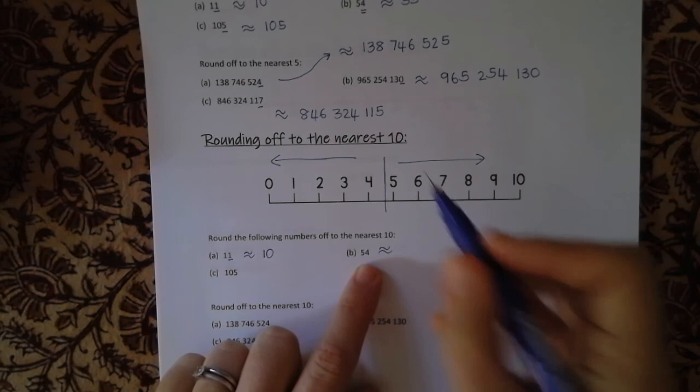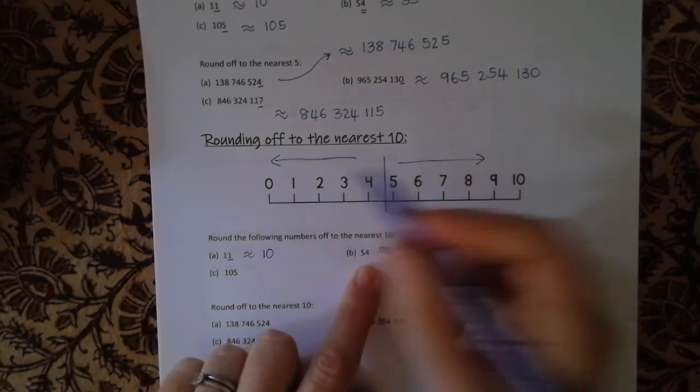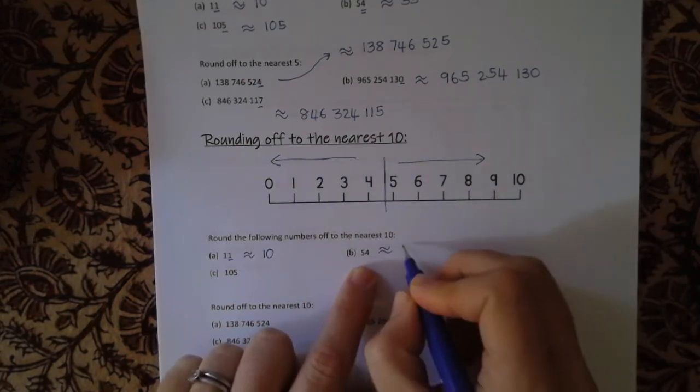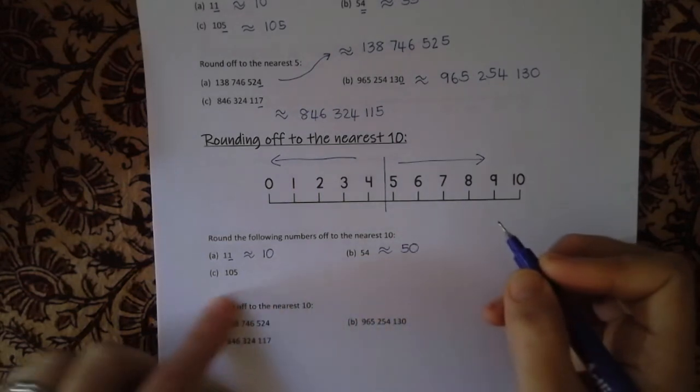54, rounding off, the 4 is on this side of that line, so it will go back to 0. So in this case, this will be 50.